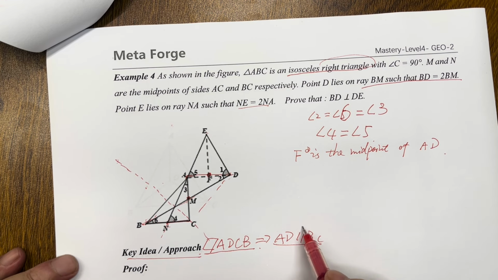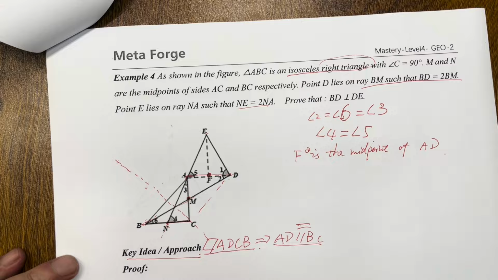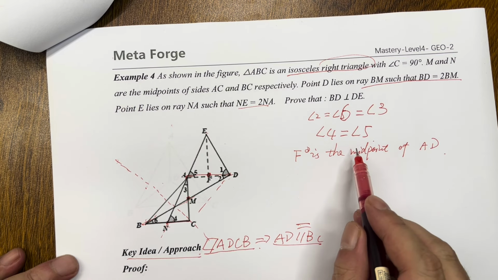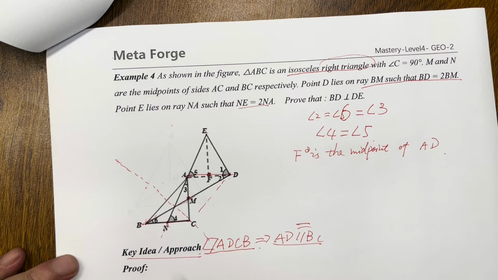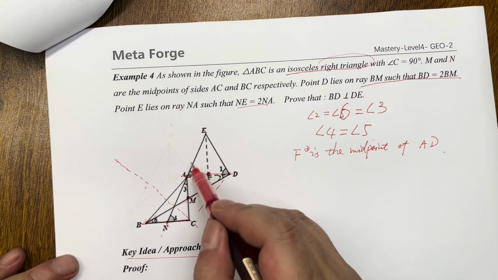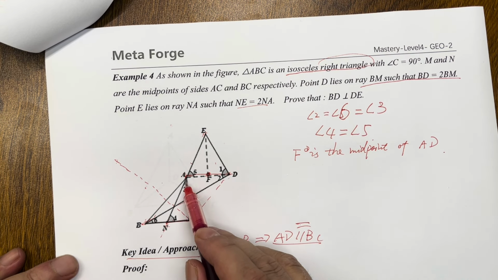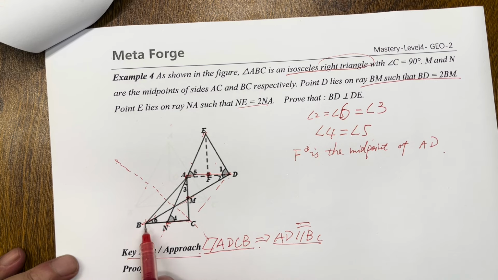They're parallel and they're equal. Okay, I take the middle point. A lot of conclusions happened. EAF, ANC, BMC, they are all the same triangle.